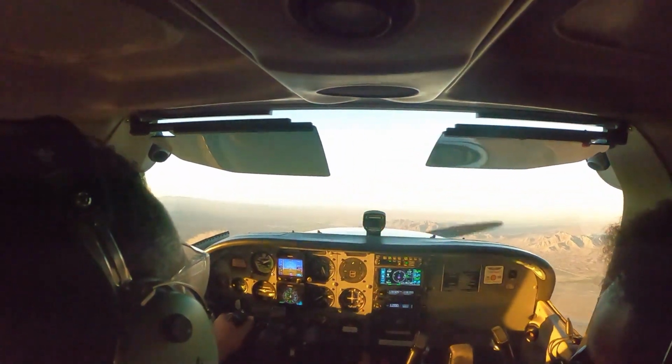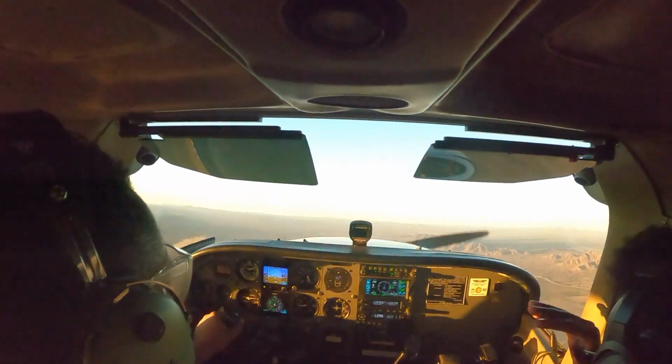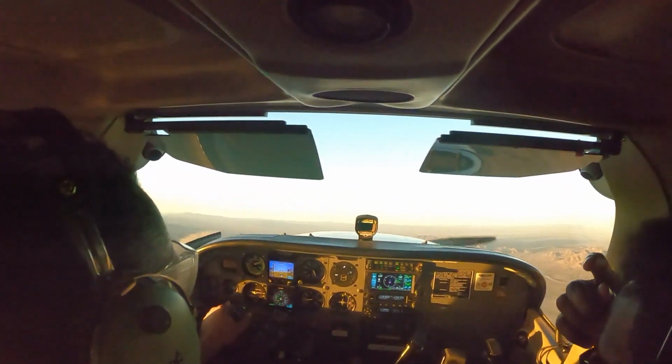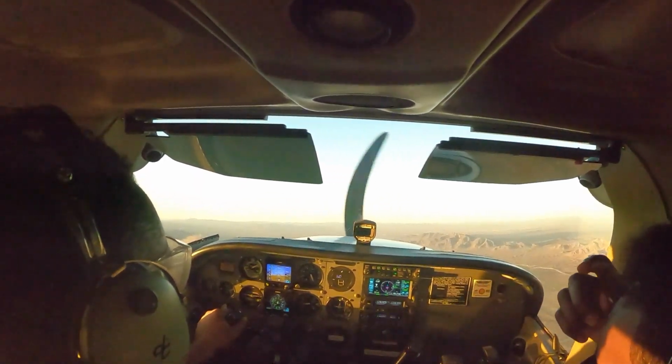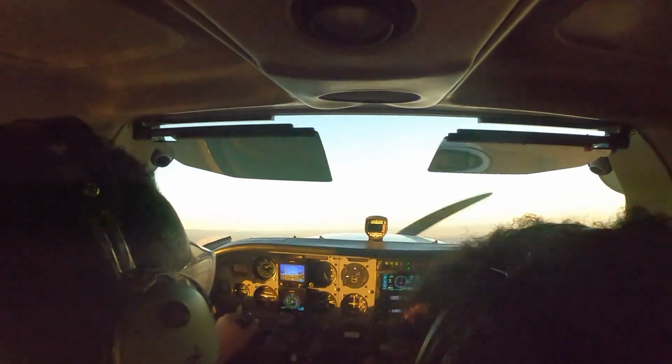The climbs and descents are also essential maneuvers. You'll need to be able to climb to a safe altitude before you take off, and you'll need to be able to descend to a safe altitude before you land.